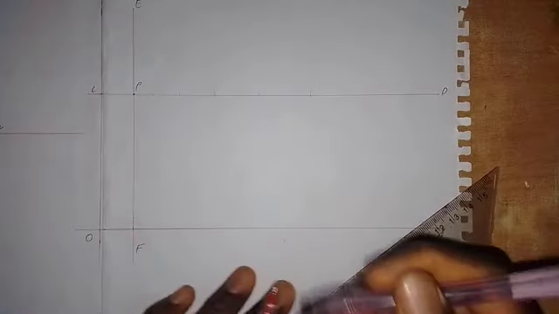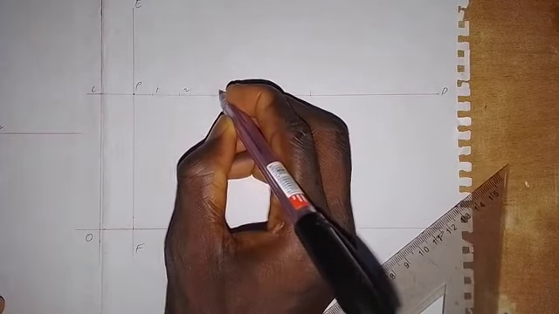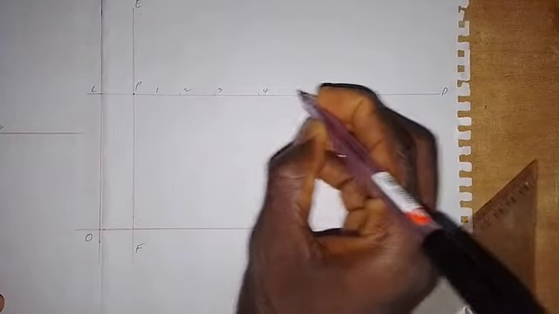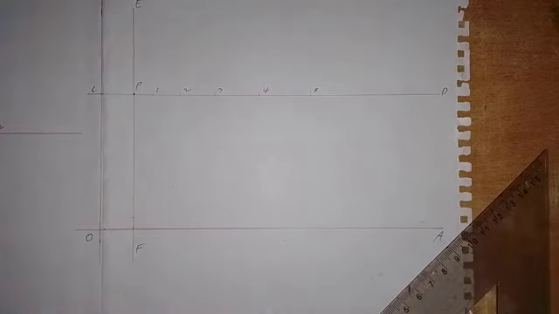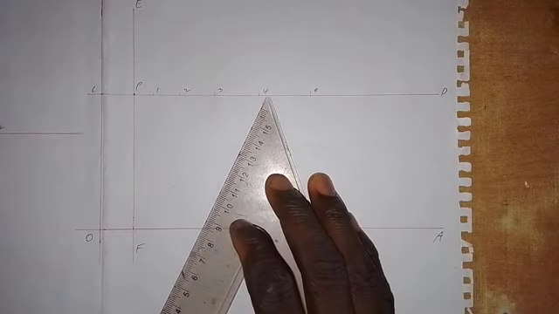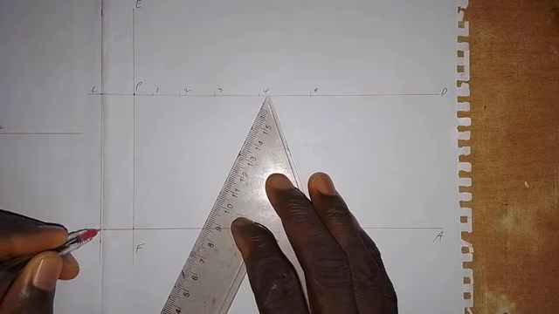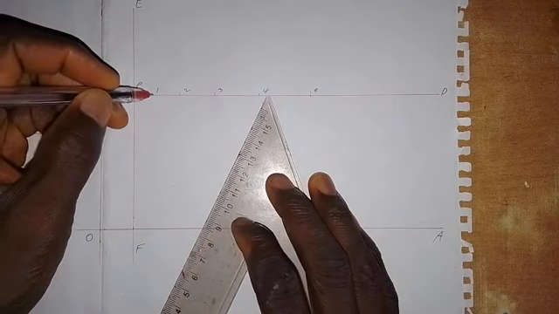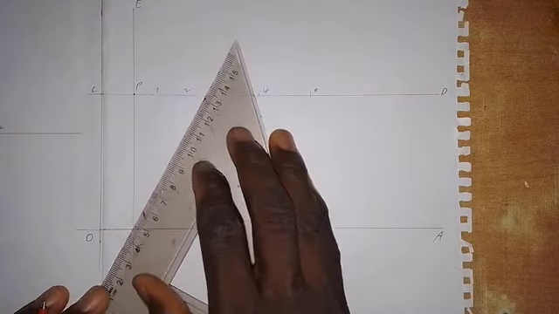I'm going to number these points: this is point 1, this is point 2, this is point 3, this is point 4, while this is point 5. The next thing I'm going to do is draw lines from this point O to meet point 1, point 2, point 3, point 4, and point 5.